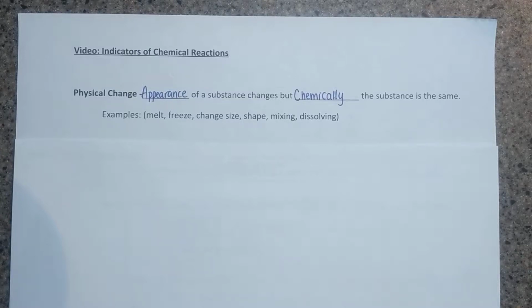Dissolving is a physical change because the appearance changes, so it seems to disappear, but I can always heat and evaporate off the water, and then crystals would form, and then I'd be able to get my substance back.